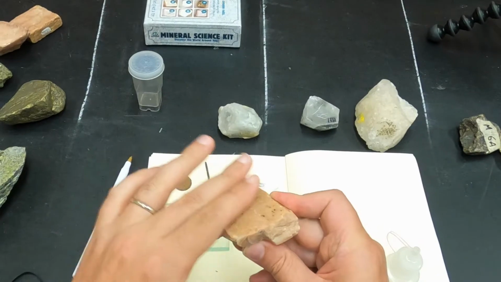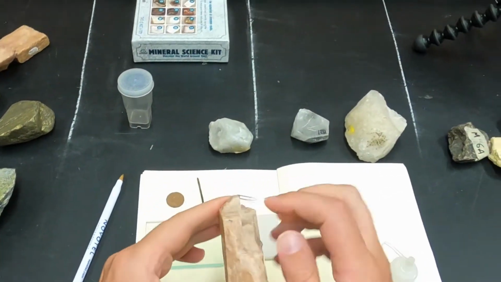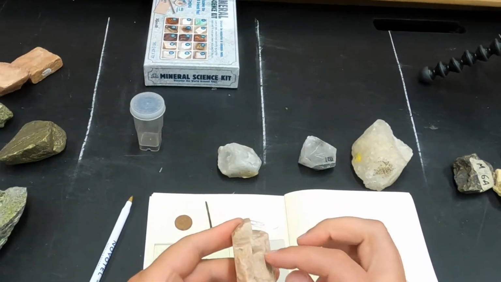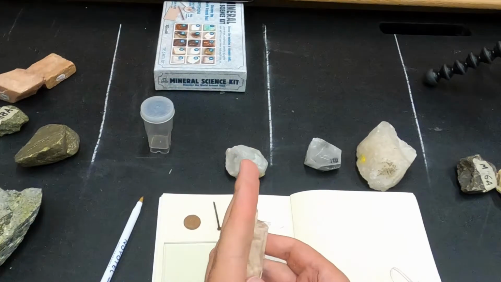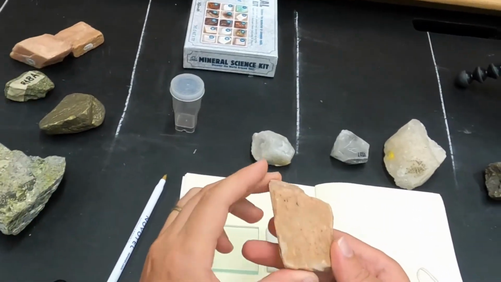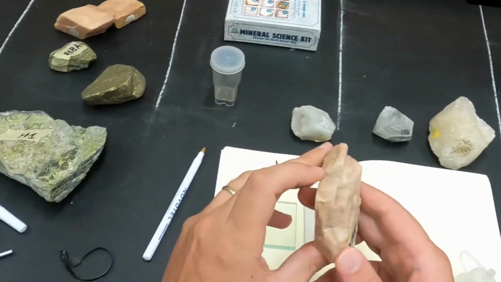So in this case we have here one plane, and you can recognize another one that is parallel, and then another one here. So we have at least 3 planes that go across this mineral, and that is commonly a good definition for cleavage.